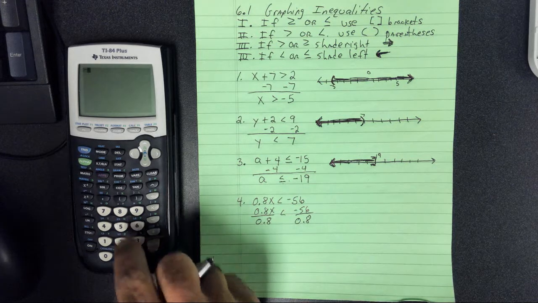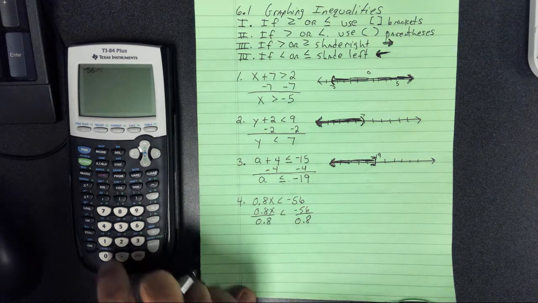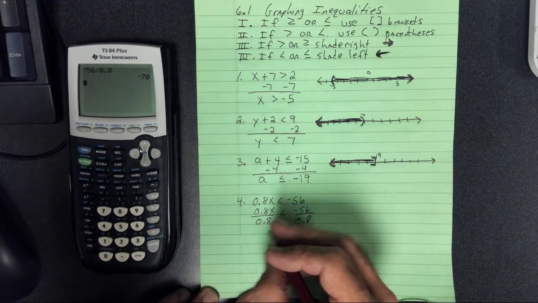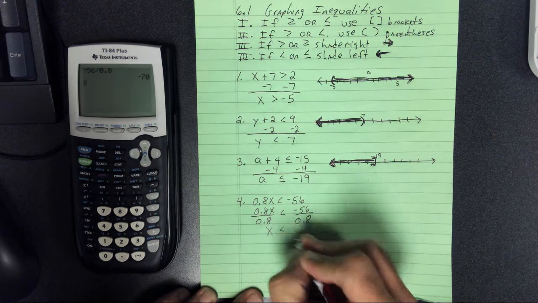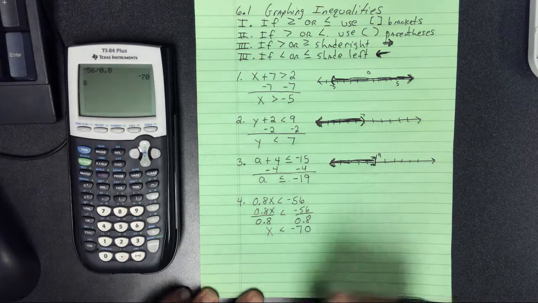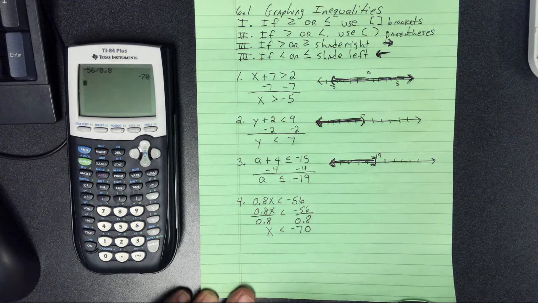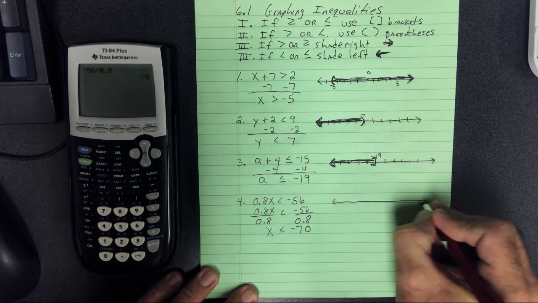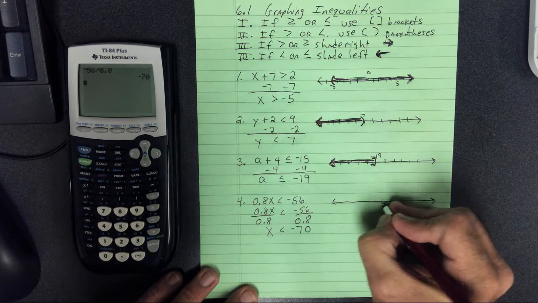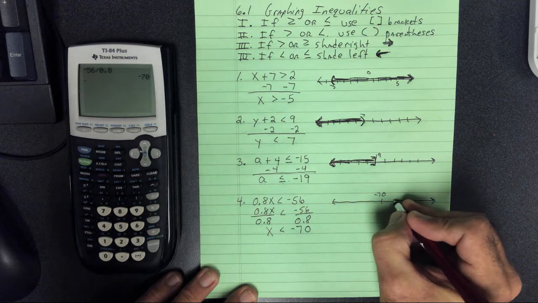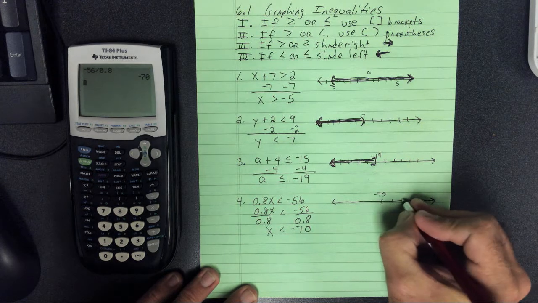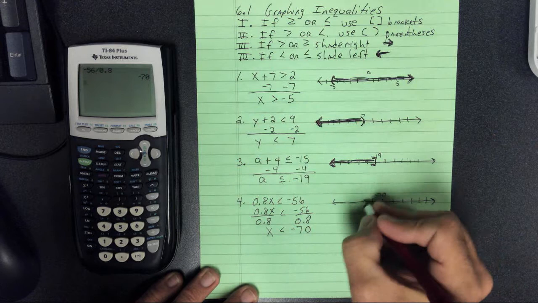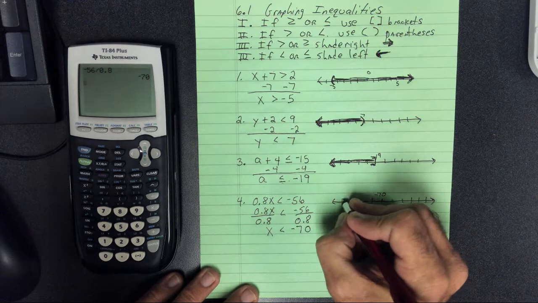So negative 56 divided by 0.8 equals negative 70. So x is less than negative 70. Alright, so we're going to start the number line on this one at that negative 70. And then that'll be what? Negative 69, 68, 67, and then negative 71, negative 72, negative 73, negative 74.